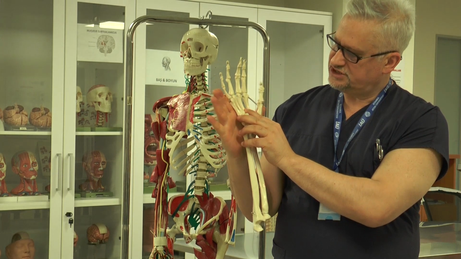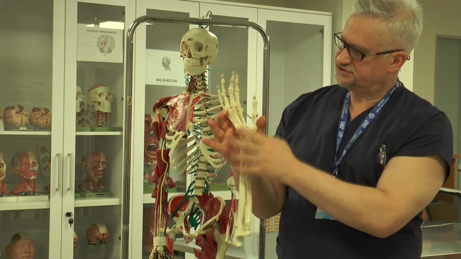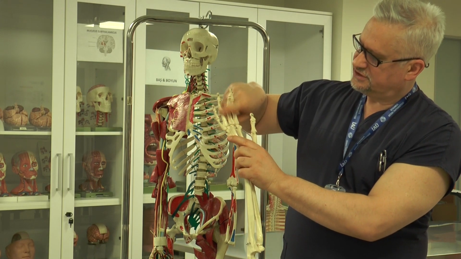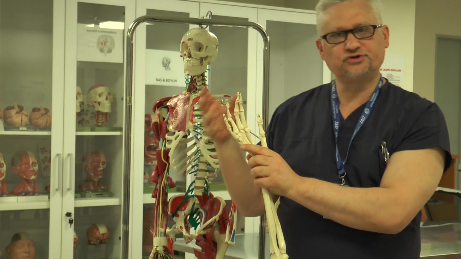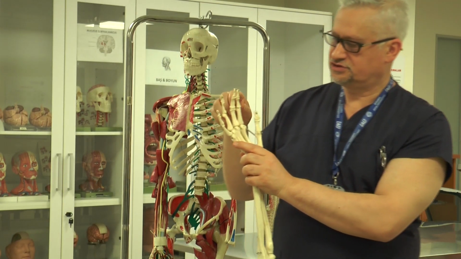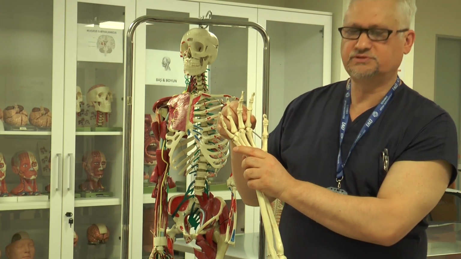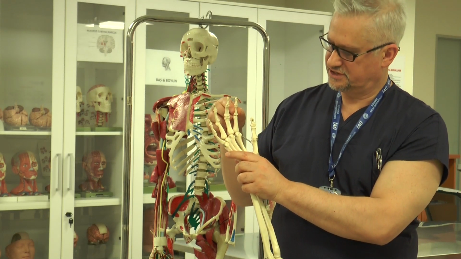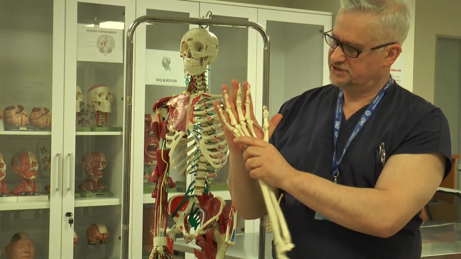And then what you see is the phalanges. So the rest of here is the phalanges. Phalanges is plural, and each independent bony particle would be the phalanx. We're going to look at that a bit later. So the fingers or the digits are like this.